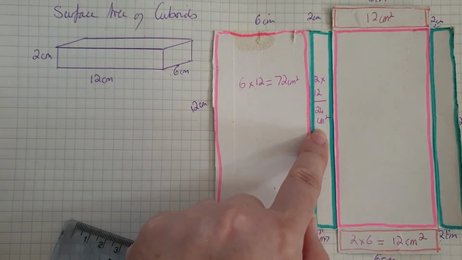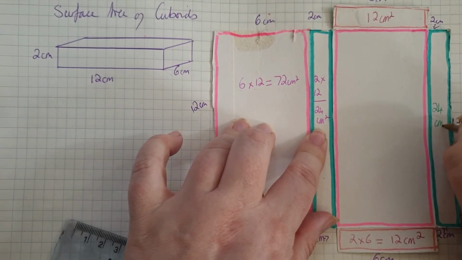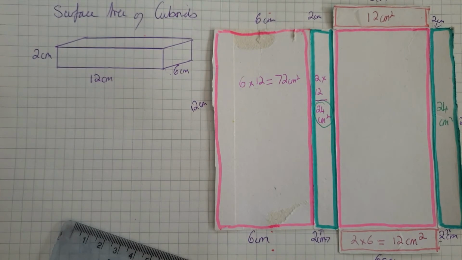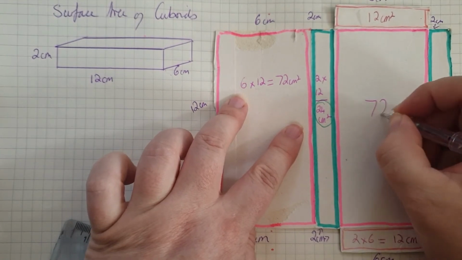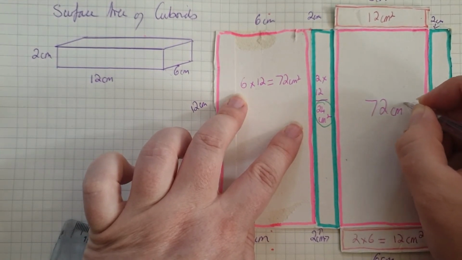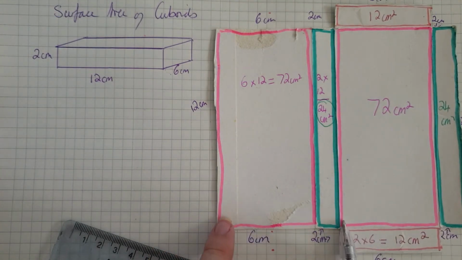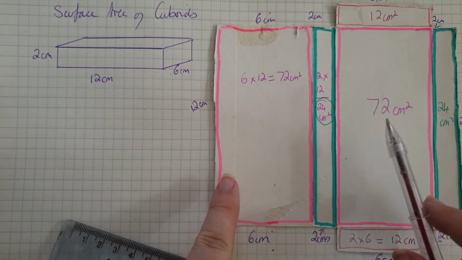If that is 24, and I will colour code it now. Green circle around there. There I was trying to get it all beautifully colour coded. And we know that if this is 72, that must also be 72 centimetres squared. So to recap, I've colour coded and then I've worked out the area of each of these shapes.